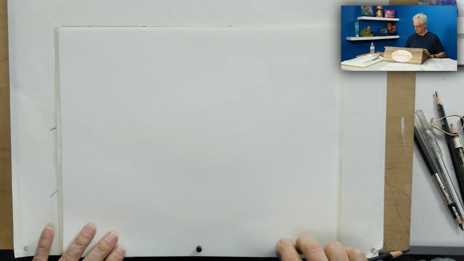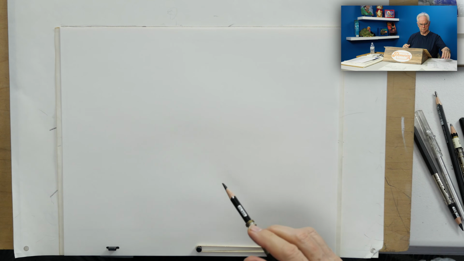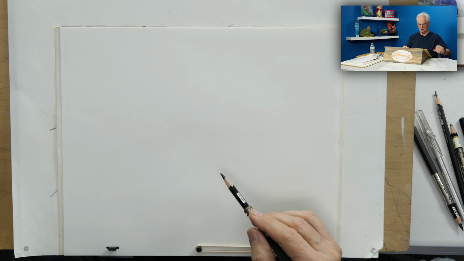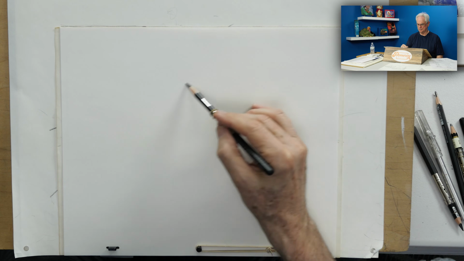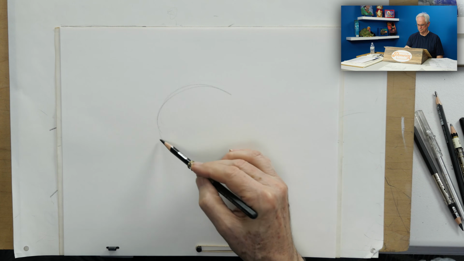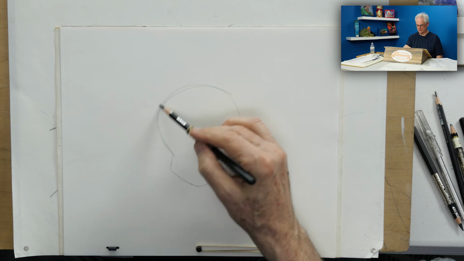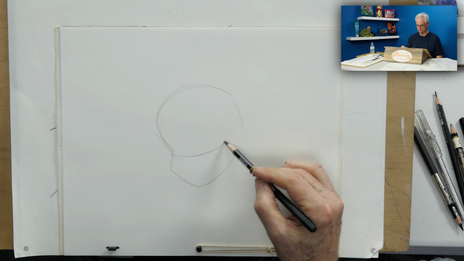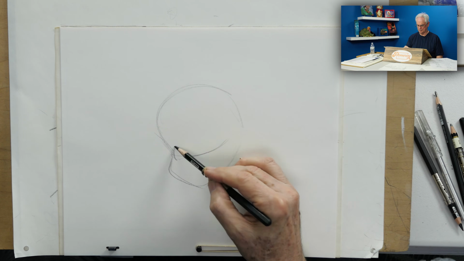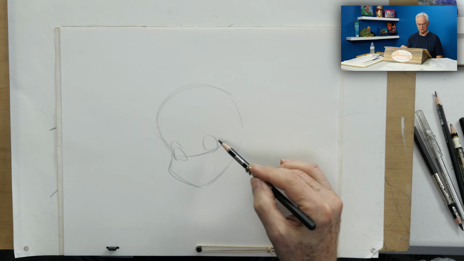Let's try a little girl. Let's try a little girl hairdo. Being that I've animated my fair share of little girls in the past, let's do someone like a little girl. A basic head shape. Eyes sitting on the eye line.